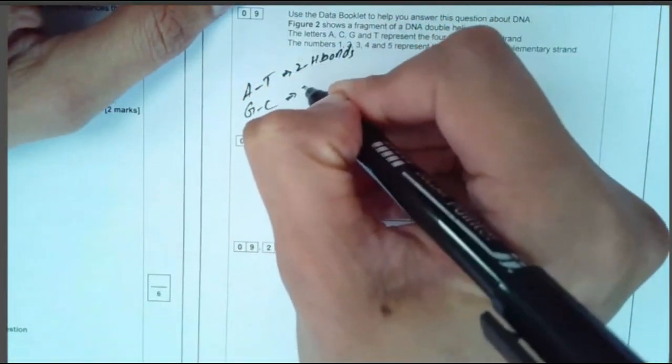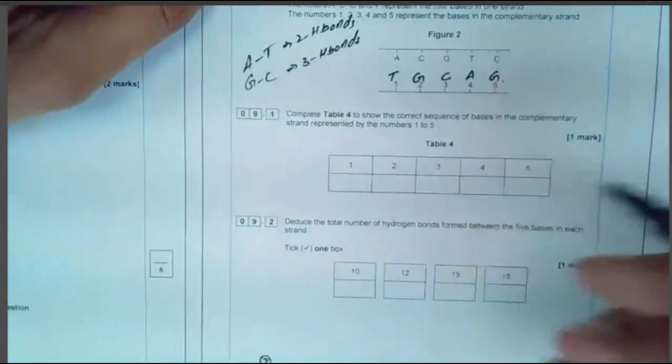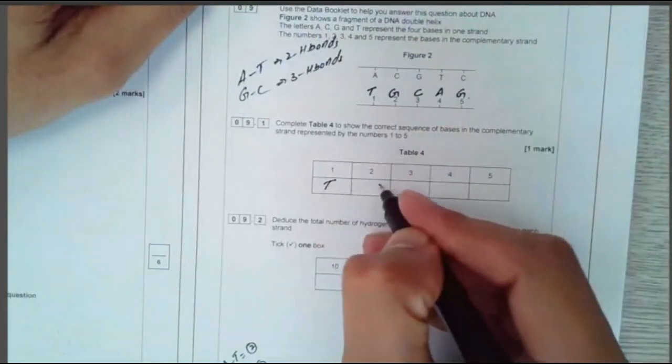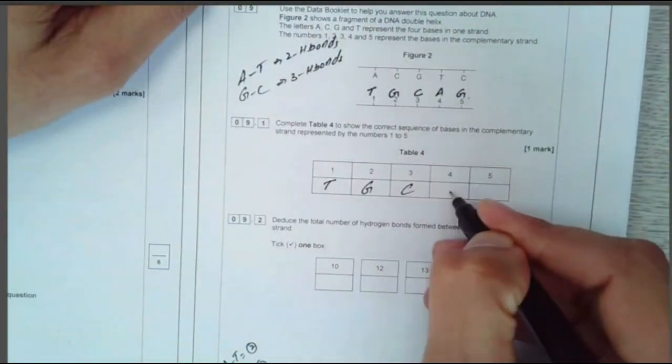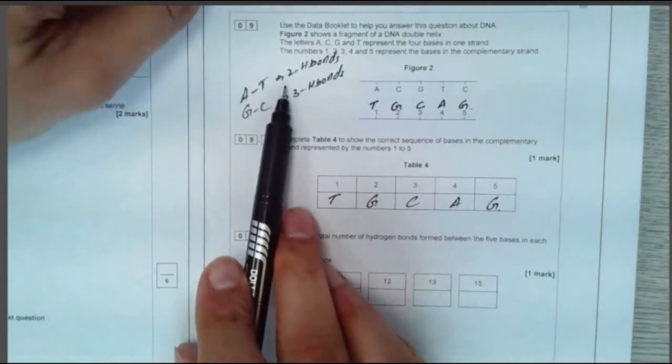Between G and C, there will be 3 H bonds. So the first part is that easy. All I have to do is just write down this pattern: T, G, C, A, G. Then I said to you, between A and T, there are always 2 hydrogen bonds.